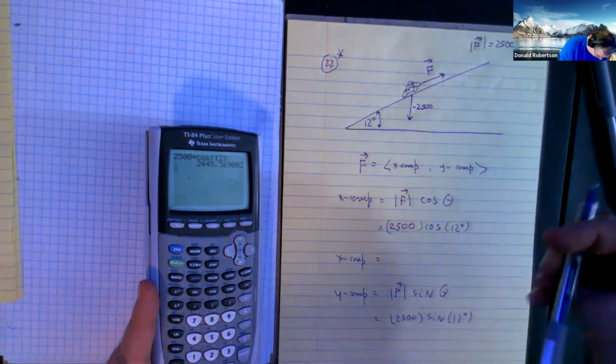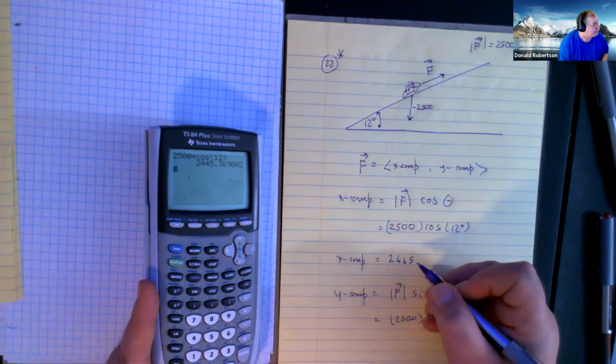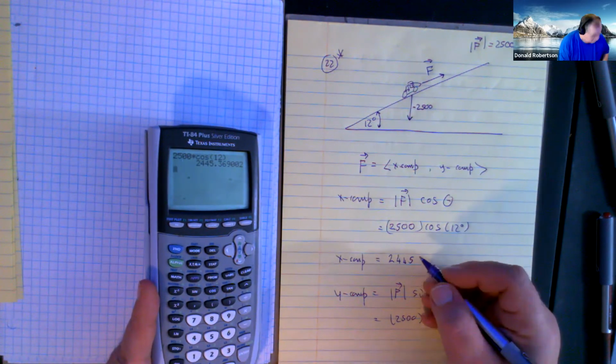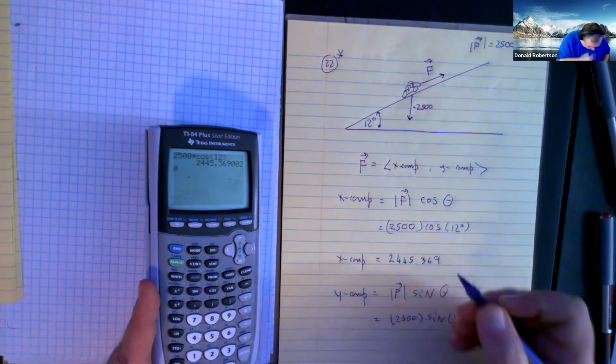So 2,445. What accuracy did I want there? Oh, got to 3 decimal places. Okay, 2,445.369.